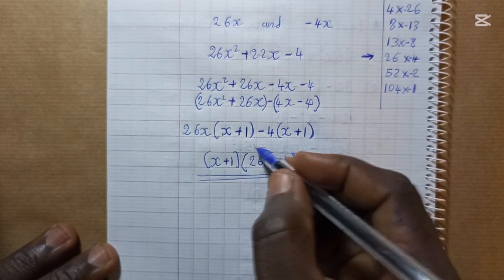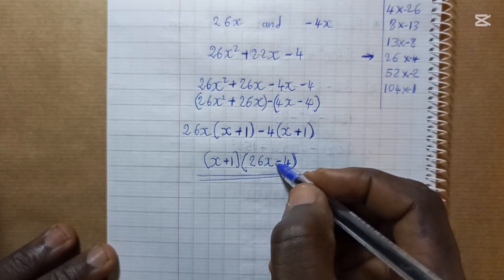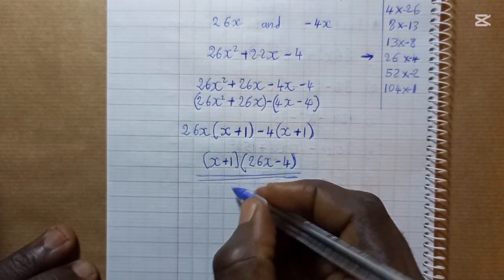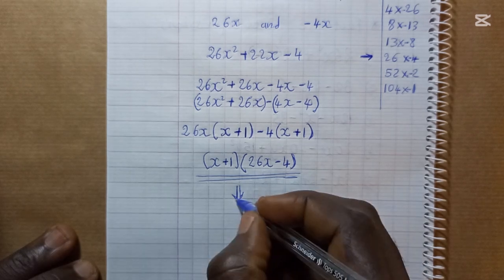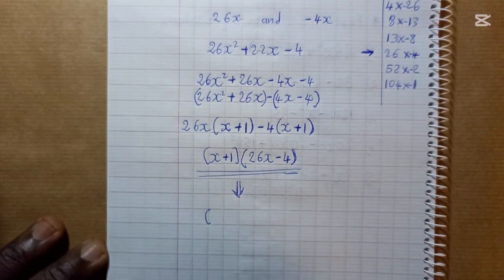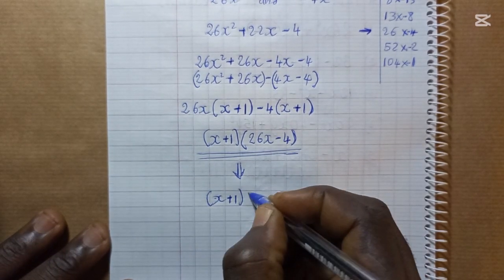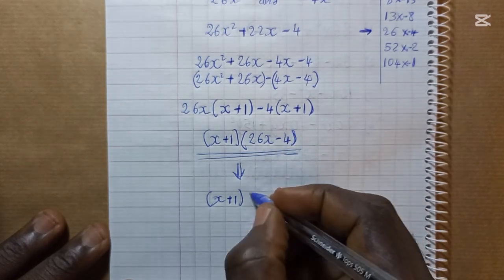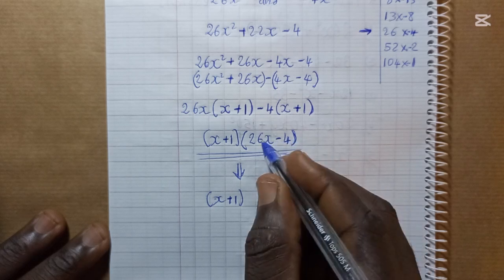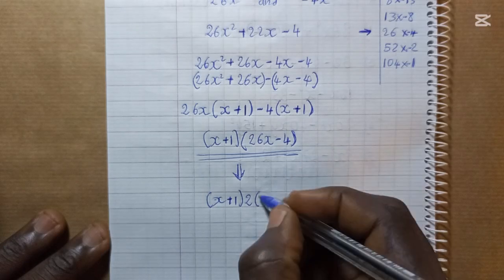But sometimes, since this particular expression still has another common factor, we can still break it down by bringing out the common factor here. Okay, let me continue. So we have open bracket x plus 1. Then this particular one here, I'm going to write out the common factor. Common factor here is 2. So I have 2, open bracket. When you bring out 2 here, will remain 13.